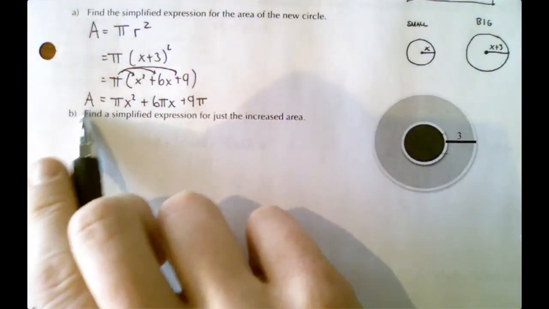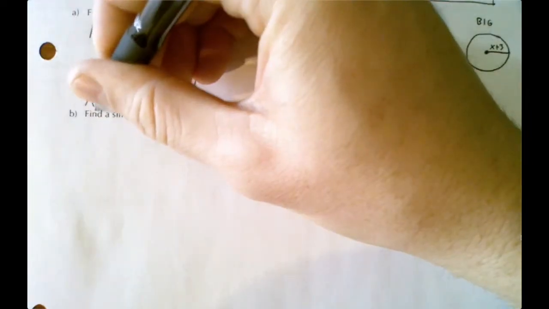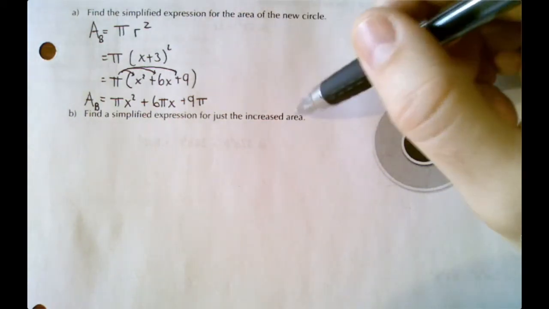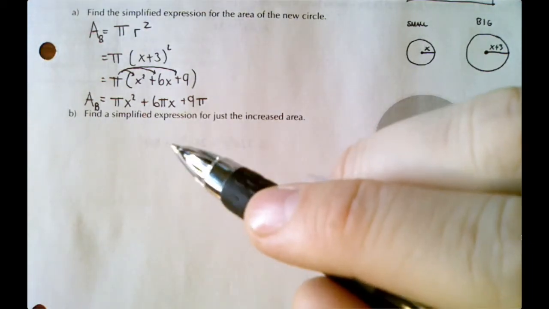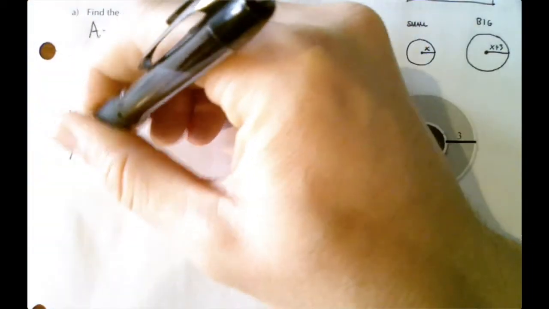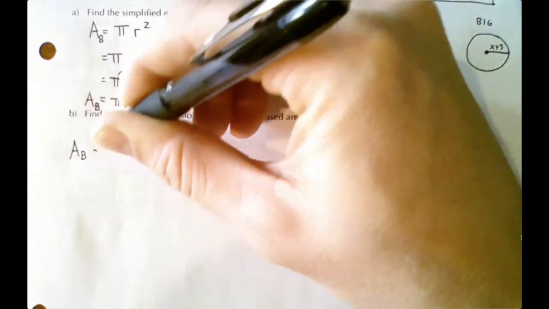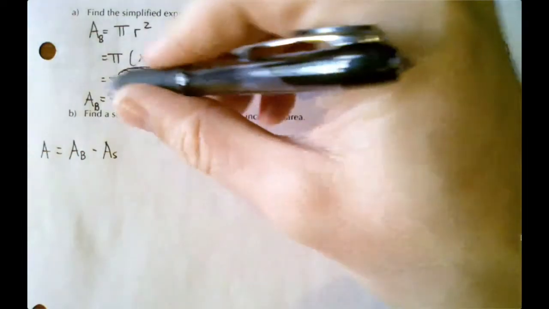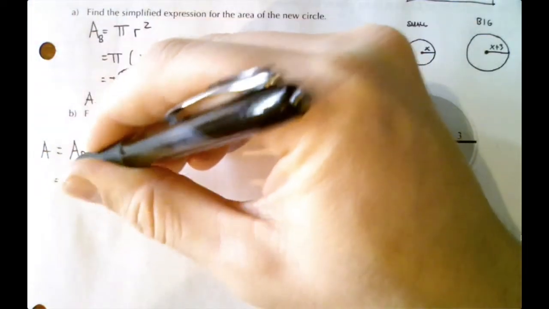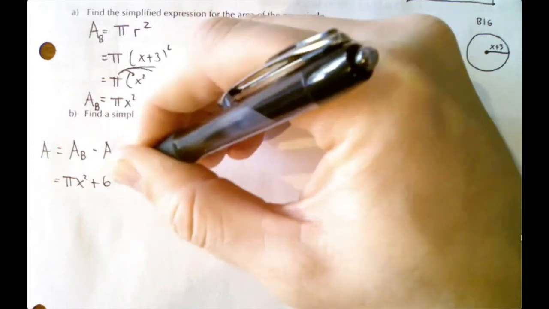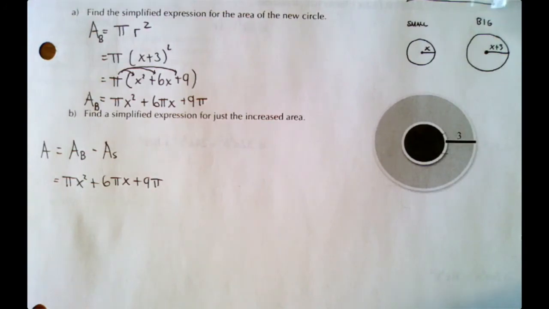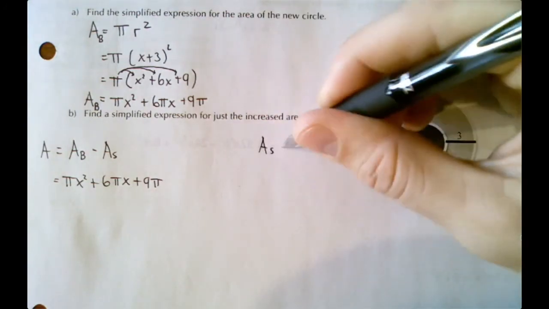So here's our expression for the new circle. We'll call that area big. I should have used n for new. Whatever. Too late now. B, find a simplified expression for the increased area. Same as the last question. To do that, we need to do the area of the big circle, subtract the area of the small circle. That'll give us our difference. Well, we know the area of the big circle. It's pi x squared plus 6 pi x plus 9 pi. What we don't know is the area of the small circle, so let's figure it out.